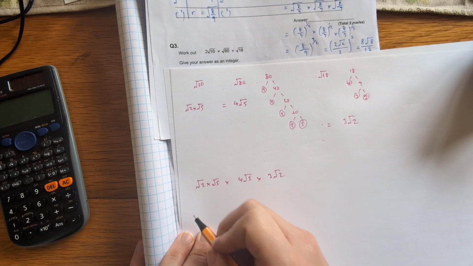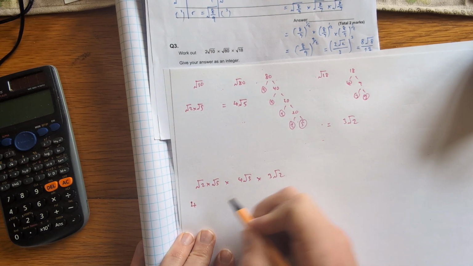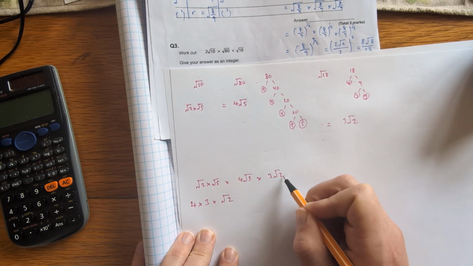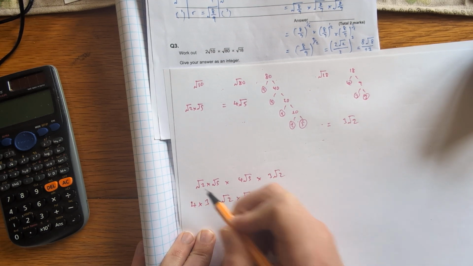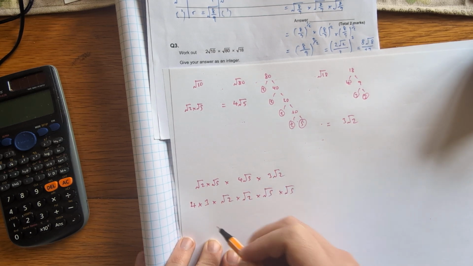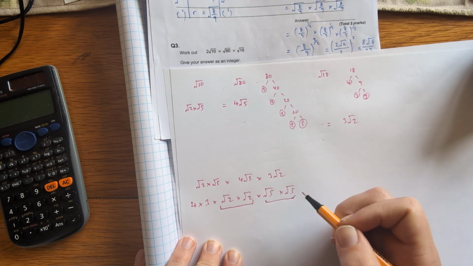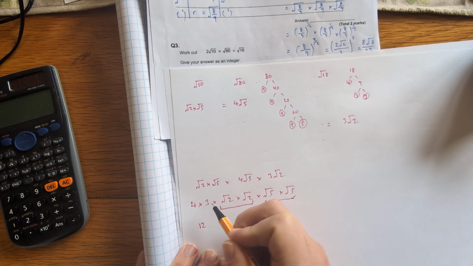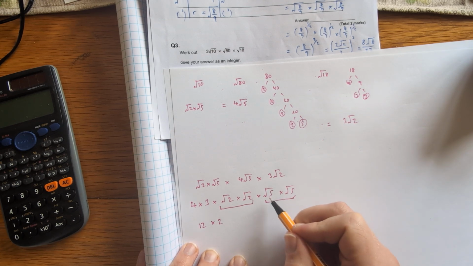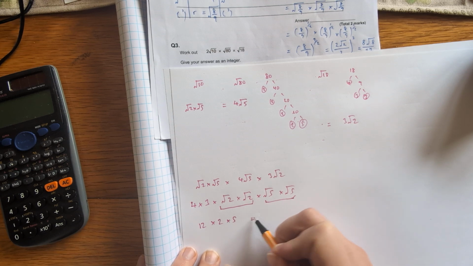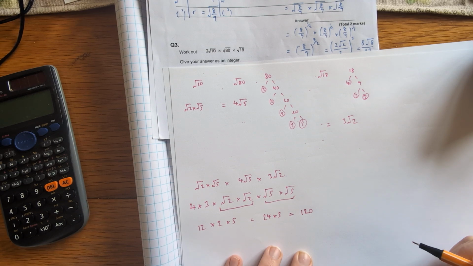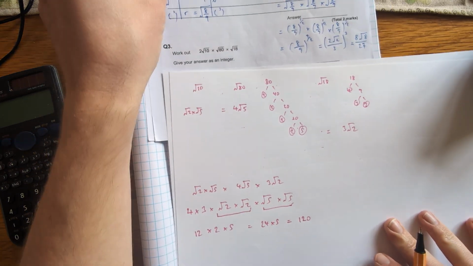So let's write this out in a different way. So we have the integers at the start. We've got the 4 times the 3 times root 2 from here times root 2 from here times root 5 from here times root 5 from here. Now the root 2's pair and the root 5's pair. So you're going to get 4 times 3 is 12 times 2, the two root 2's combining, times 5, the 2 root 5's combining, which is going to be 24 times 5, which is going to be 120. Our final answer for question 3, which is an integer.